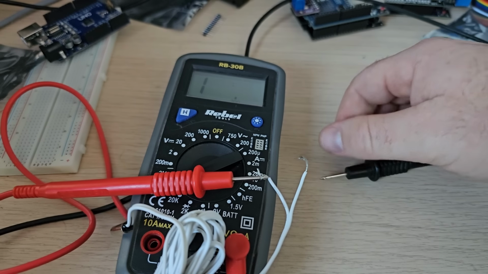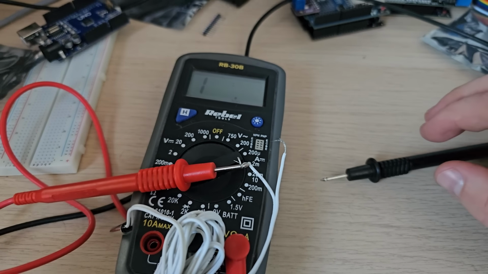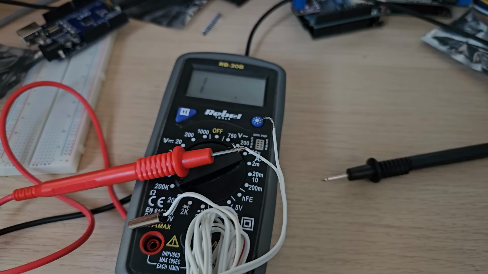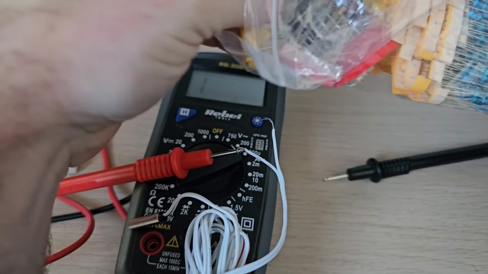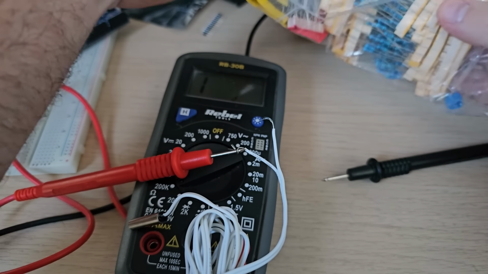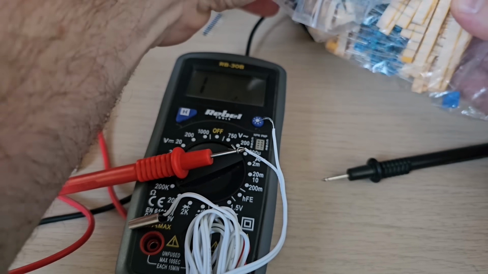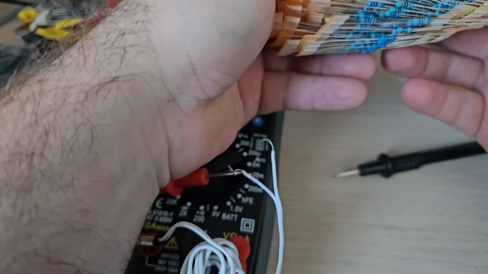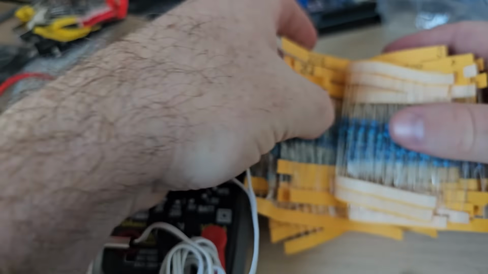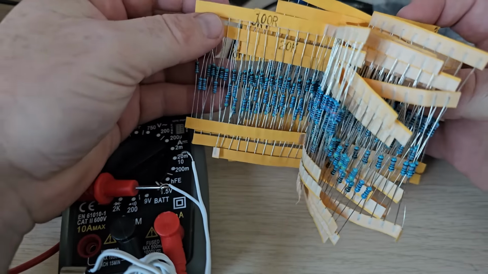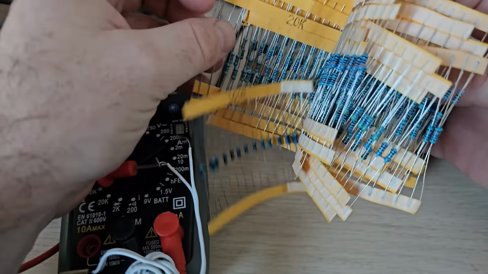So we have to find the counterpart from the resistance itself. I have a couple of resistors. Let me try to find the 10 kilo ohm resistor. So as you see, all of them are labeled. 100 ohms, 20k.